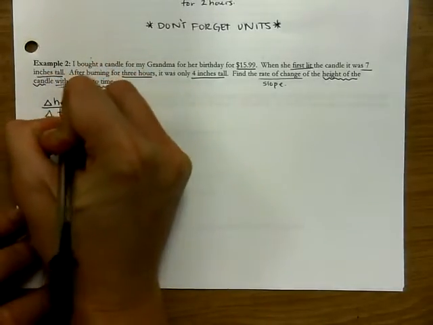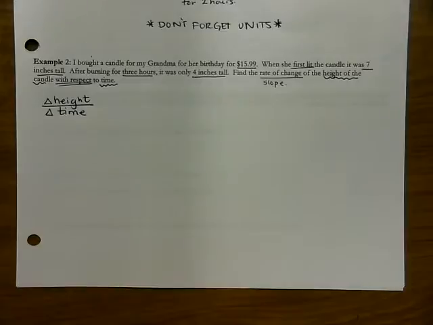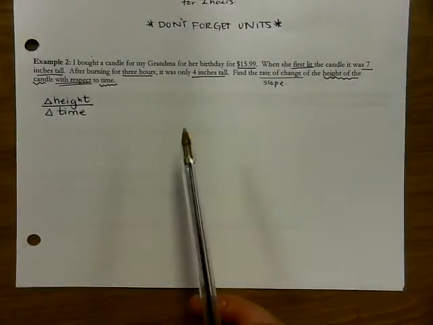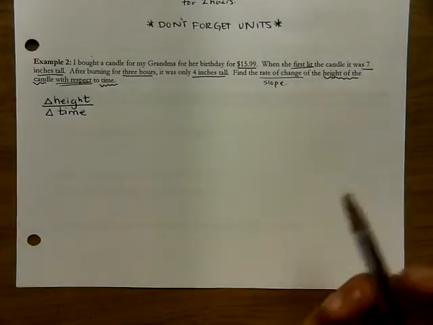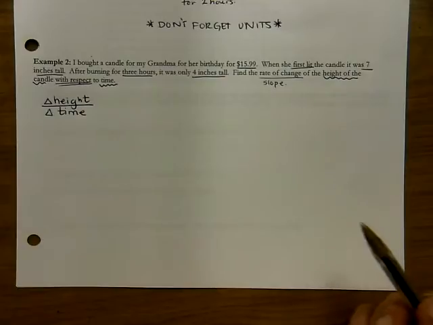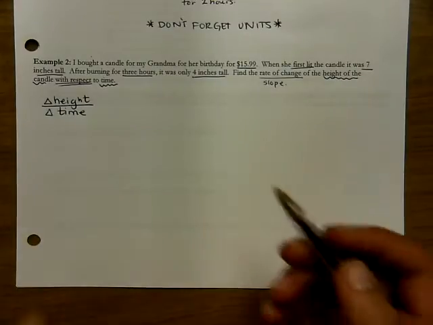over change in time. All right, pause the video and on your own right now, try and think through what would the change in height be over the change in time. And don't forget, try and include units. So take a minute and do this on your own right now. All right, now that you've tried this on your own, I'm going to talk through a couple different ways to think through this. One, we can make a table.